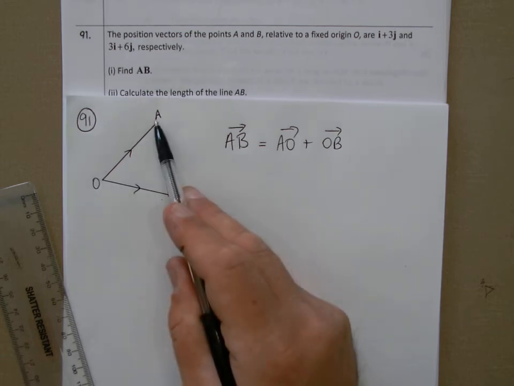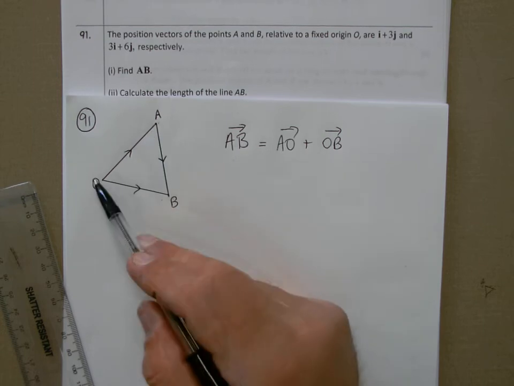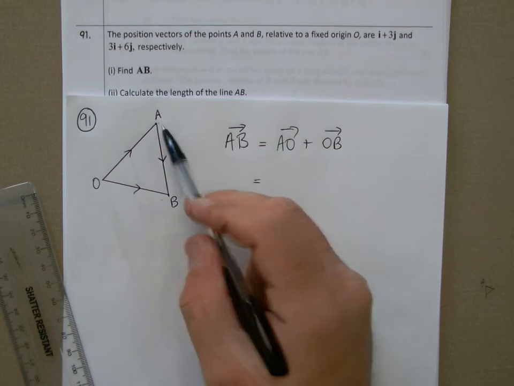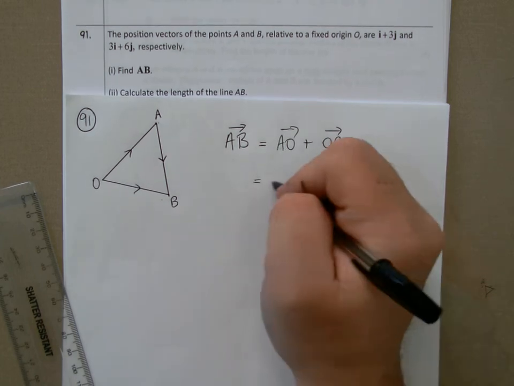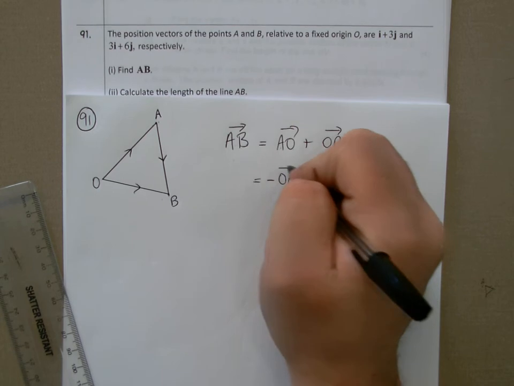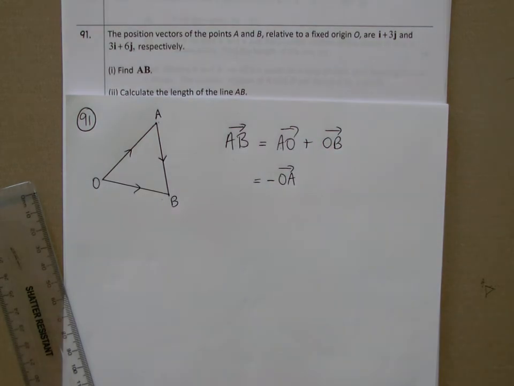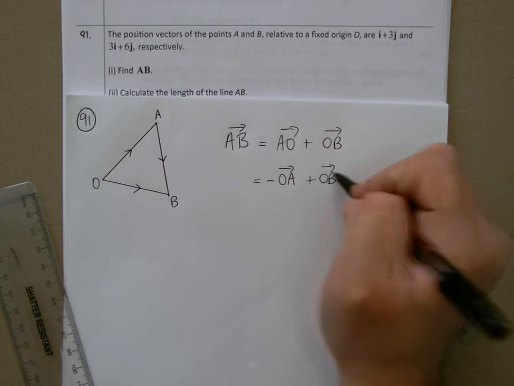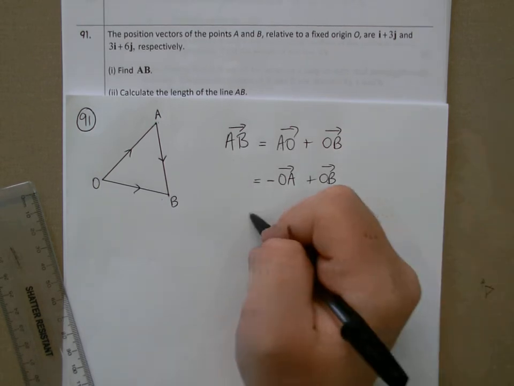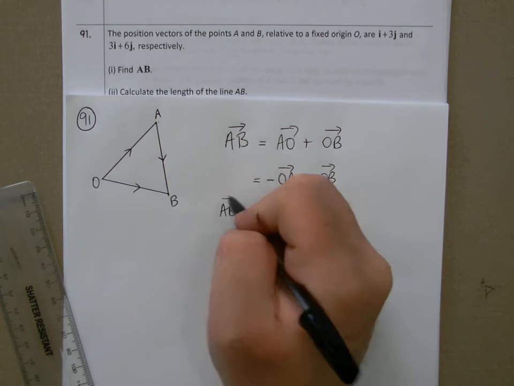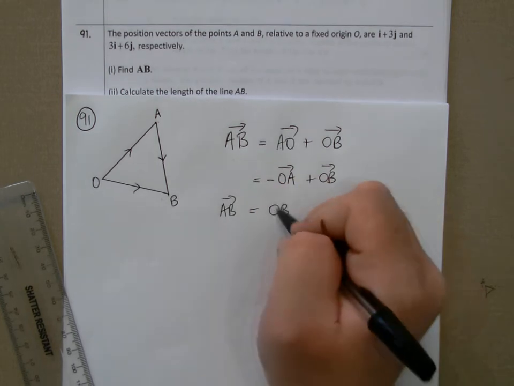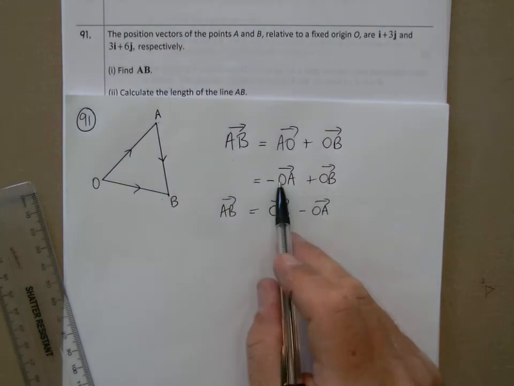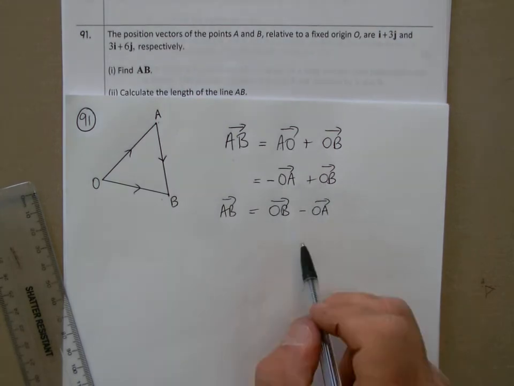Now, A to O is the reverse process of going from O to A. It's going backwards, back to the origin. So A to O is simply minus OA. You put a minus in front of it, plus O to B, and that's what AB is. A lot of people like to rewrite this as OB take away OA, because it's minus OA, so we put OB first and then take away OA.